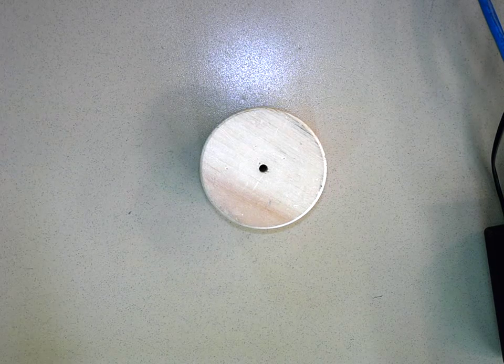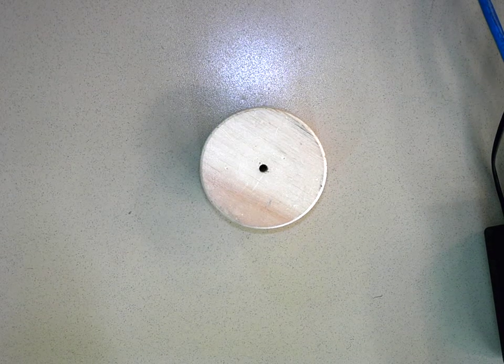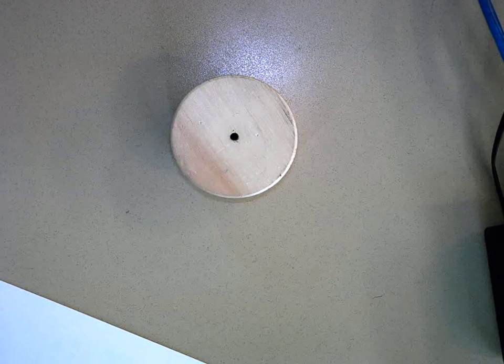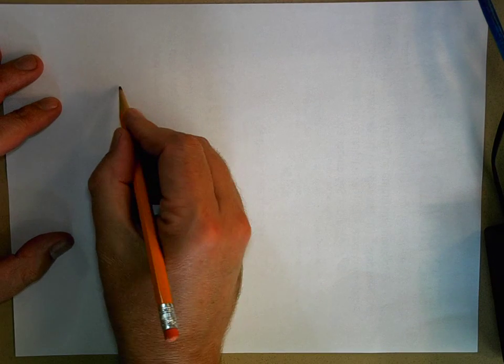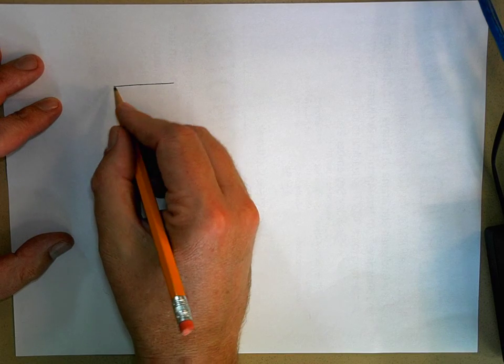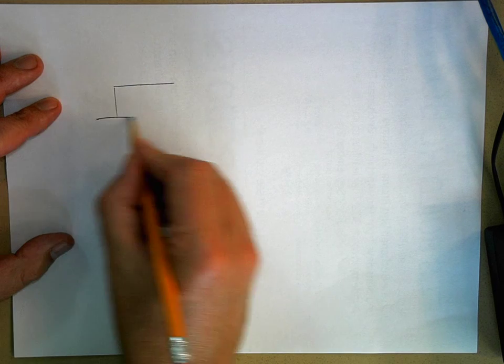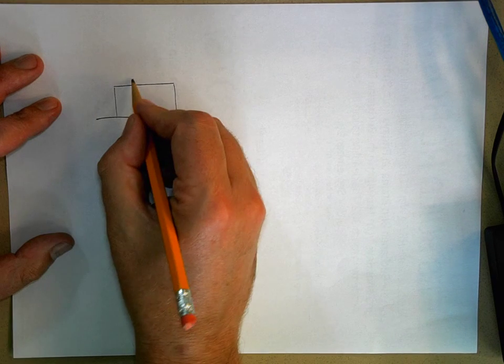Let's draw an interaction diagram that shows the whole system. Just this block sitting at rest on the table. So let me draw the table. Here's the ground. And here's the block sitting on the table.